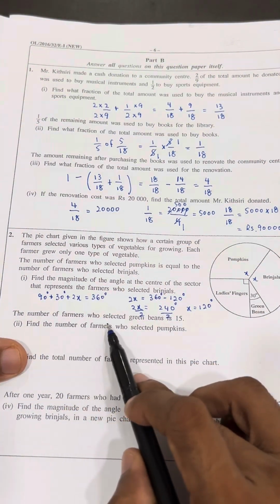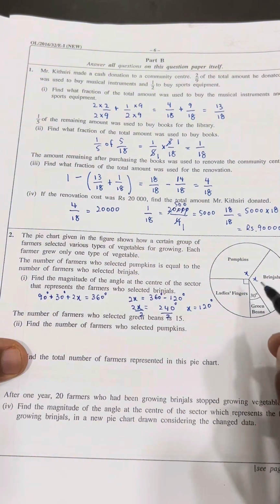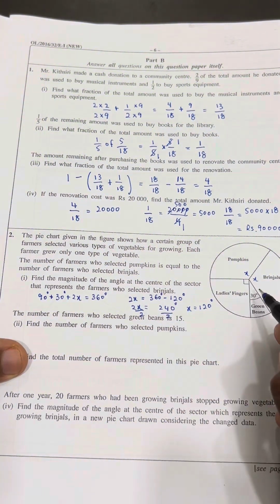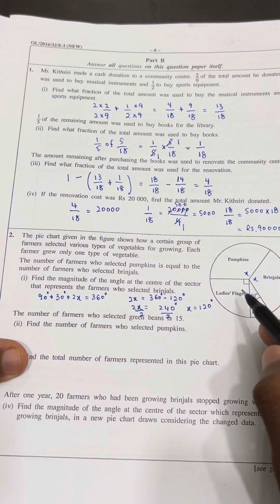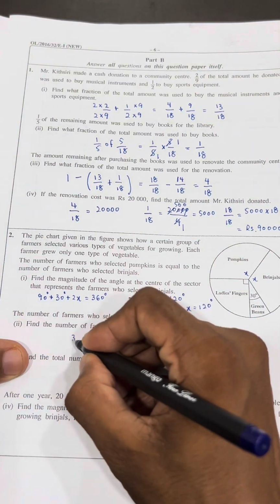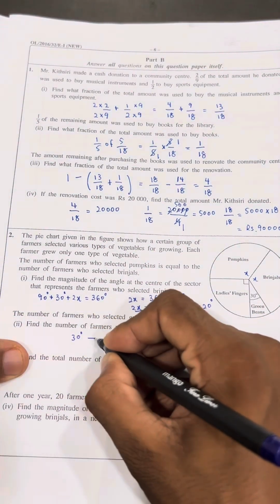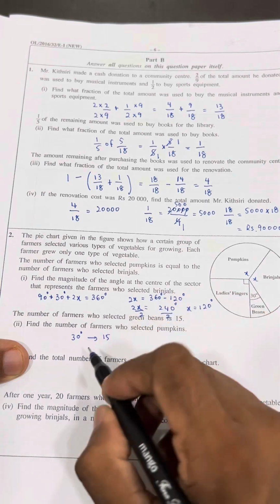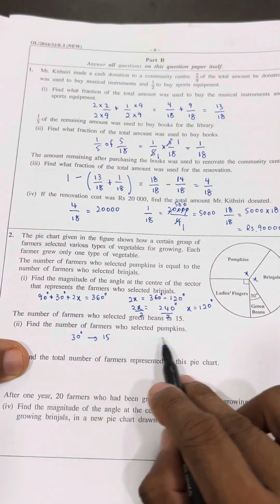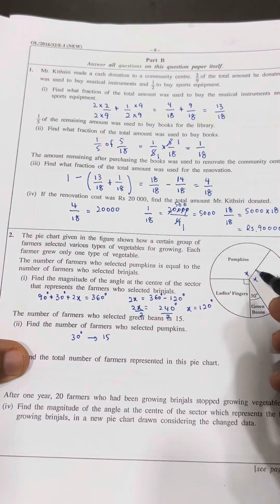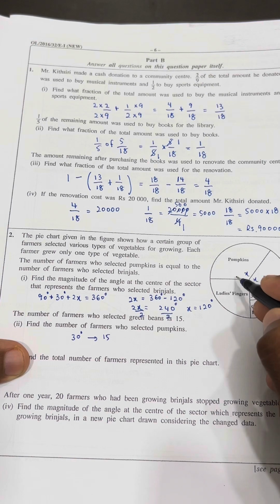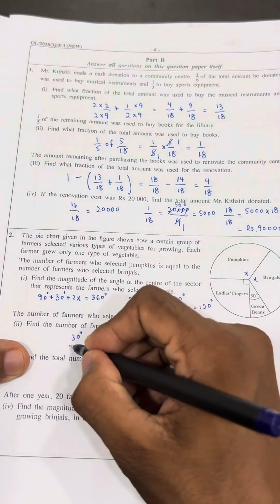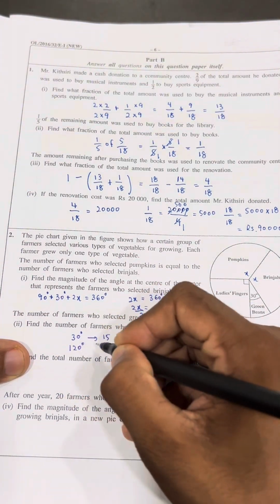The number of farmers who selected green beans is 15. So then we understand by that, the angle at the center 30 degrees will represent 15. So we can write that down. 30 will be 15. And they're asking to find the number of farmers who selected pumpkin. So they're asking, the angle at the center 120, what will it represent? Here I'll be using a method called the arrow method.